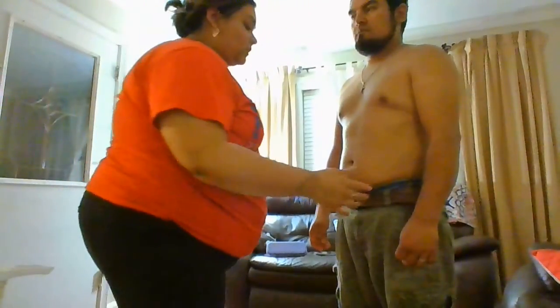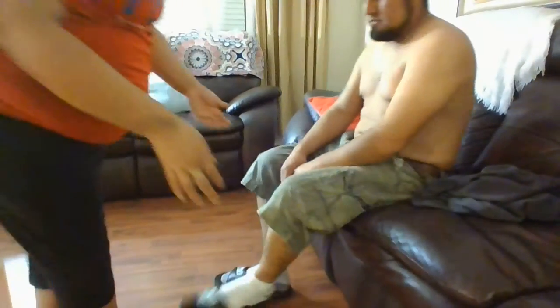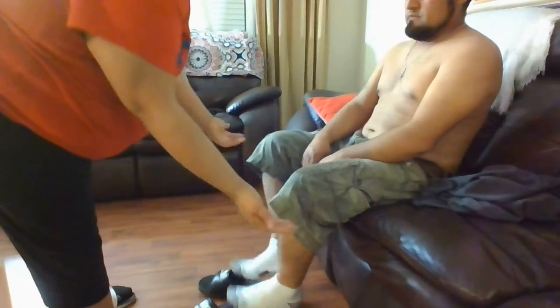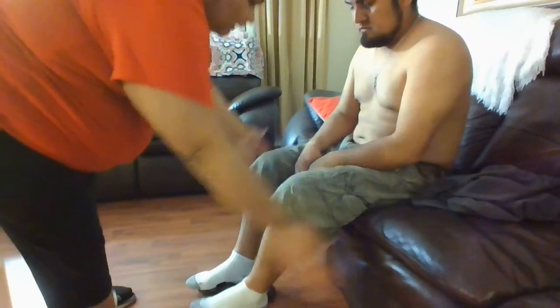So now, I'm going to move this a little closer. I am going to inspect the quadriceps. Now can you sit down for me right here, please? That was the quadriceps. The calves.